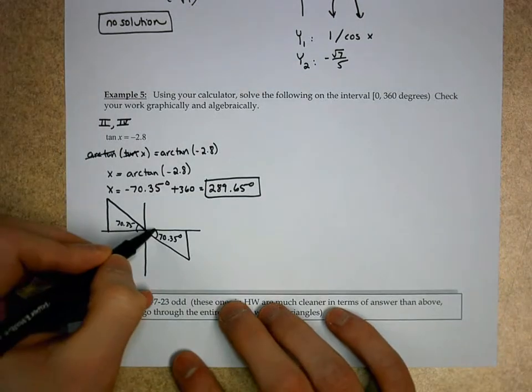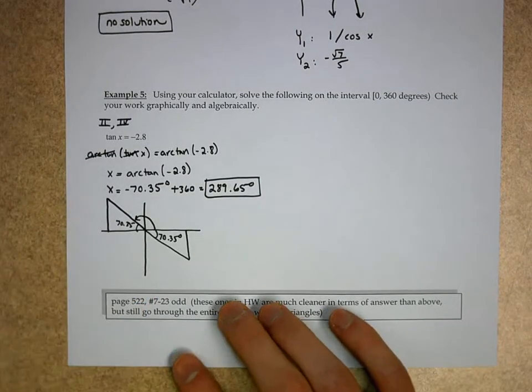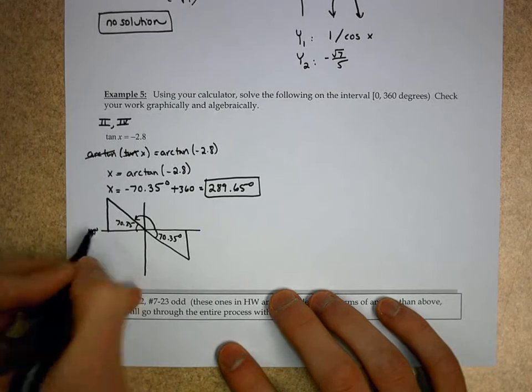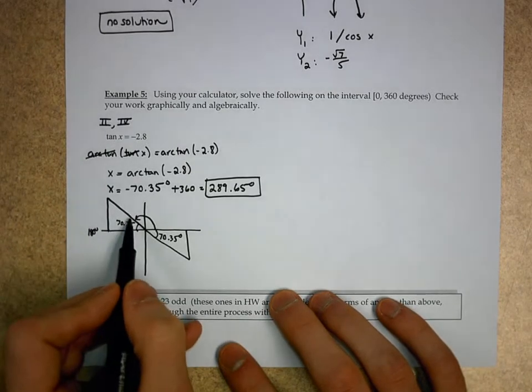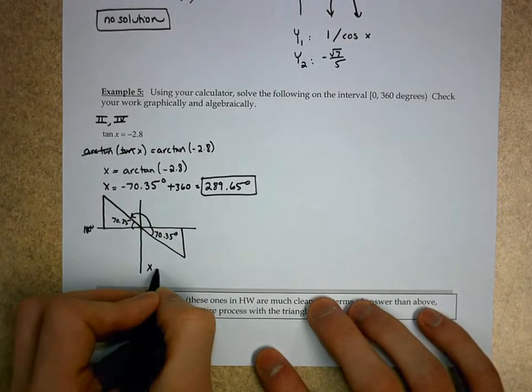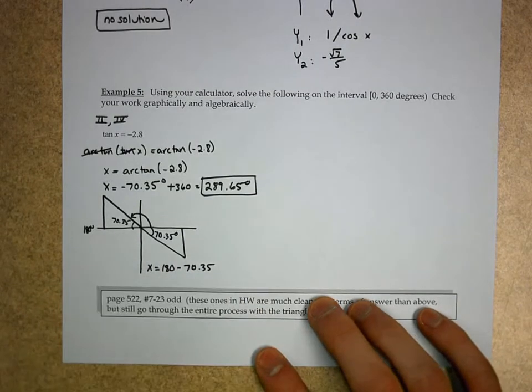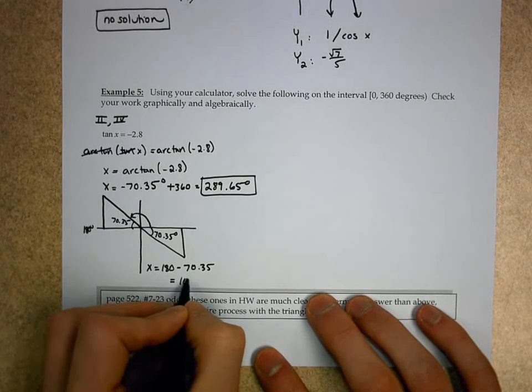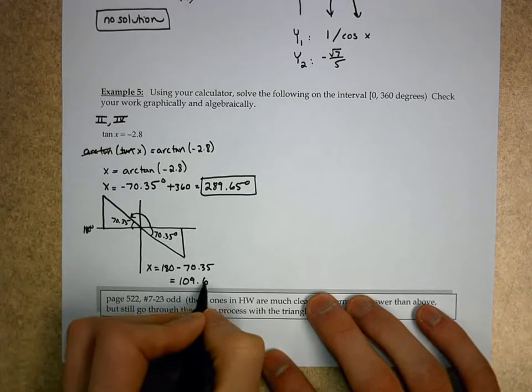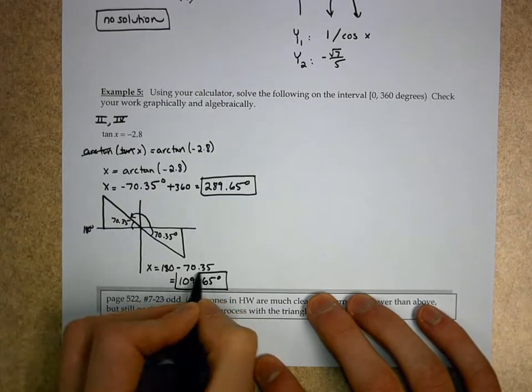And since I measure my angle measurements in a counterclockwise direction, this is 180, I am 70 degrees before 180. So x is equal to 180 minus 70.35, which is going to give me 109.65 degrees.